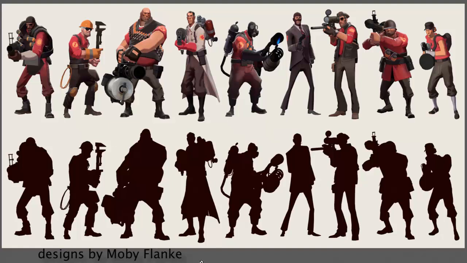And when they're only viewed as silhouettes with no internal shading at all, the characters are quickly identified by the player in terms of their body proportions, their weapons, and their silhouette lines as determined by their footwear, their hats, even the folds in their clothing. And they're really explicitly designed to give each character a unique silhouette.